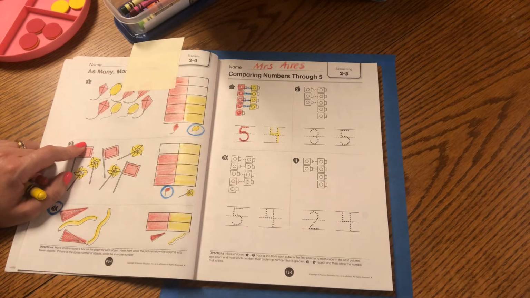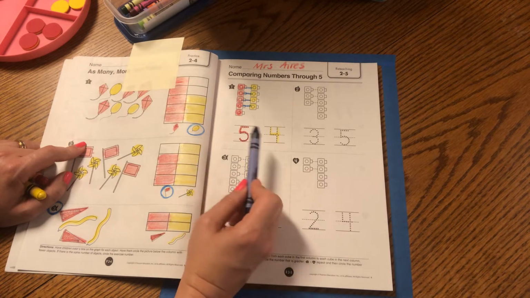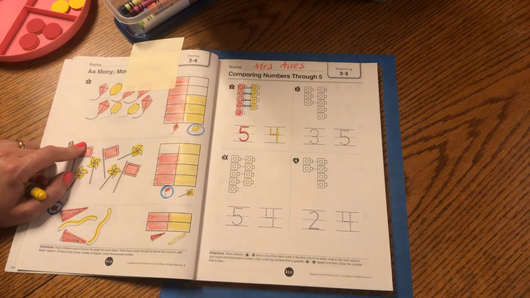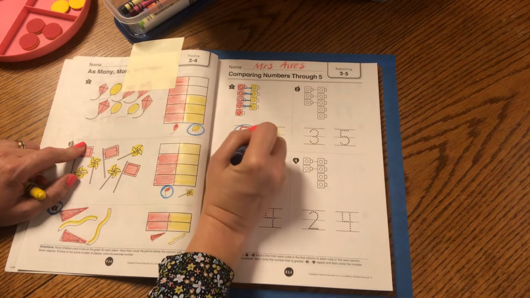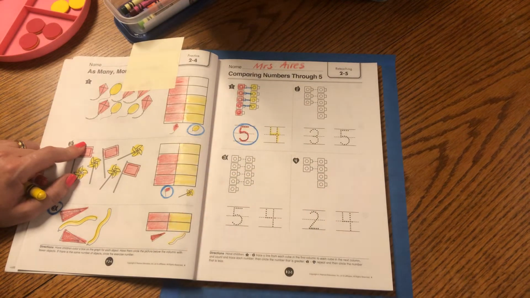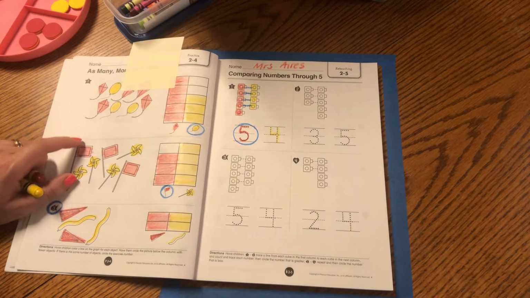That's right. Let's circle the number that is greater. Is 5 greater or is 4 greater? Greater means more. So which one shows me more? Which number is greater? 5. That's right. Good job, friends. Let's do the same for number 2.